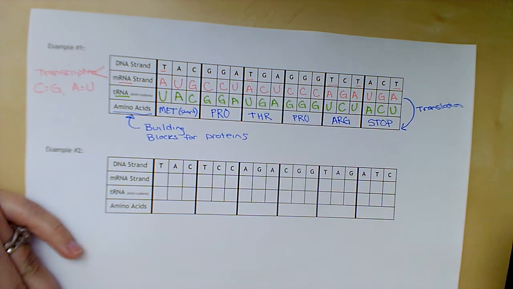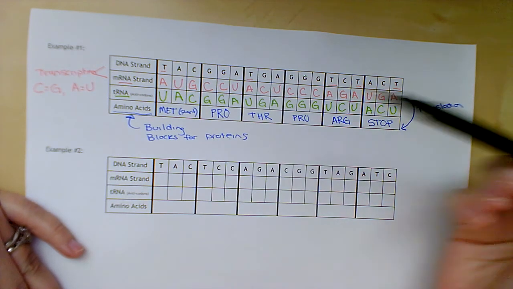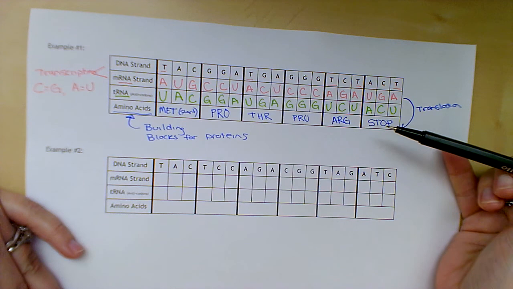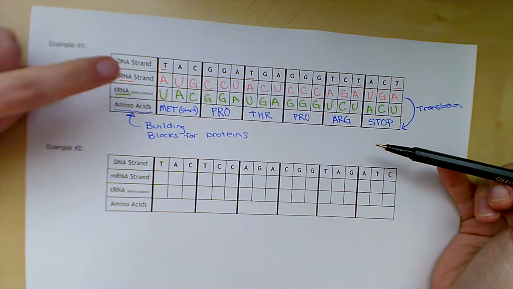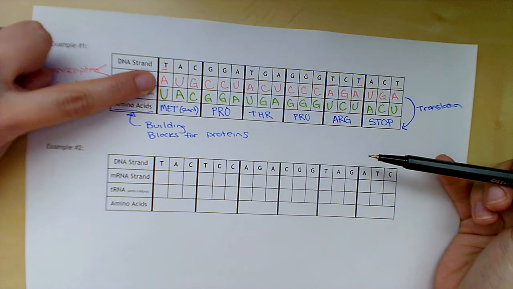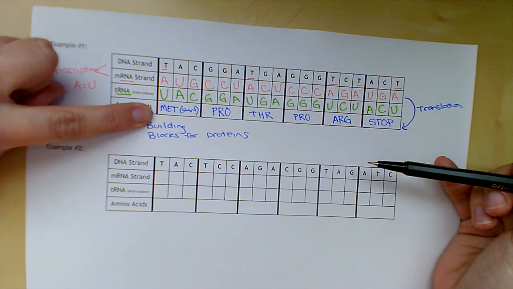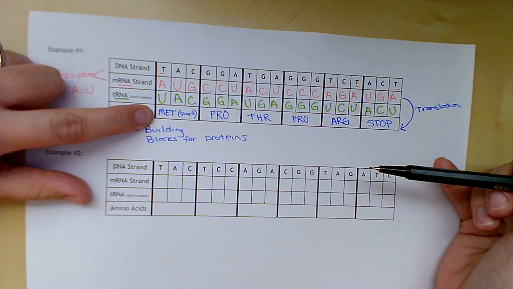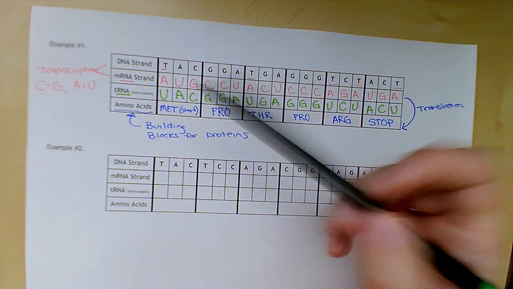The reason why I do my amino acids before I fill in my anticodons is because you need to make sure that you are looking at the mRNA to create your protein. If you look at your tRNA strand to create your protein, you are going to get the wrong amino acids. So let's take a look at why.